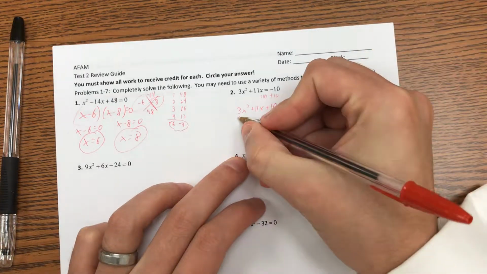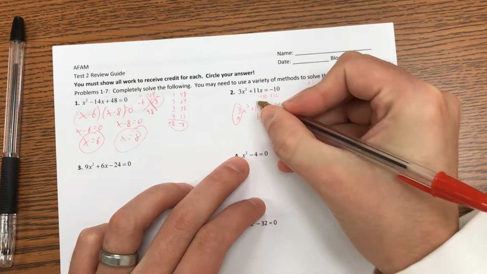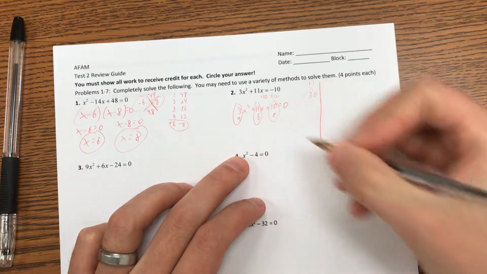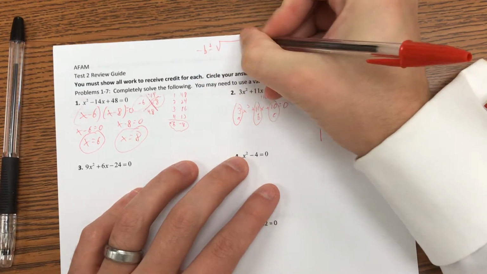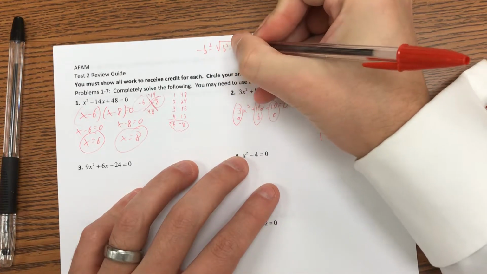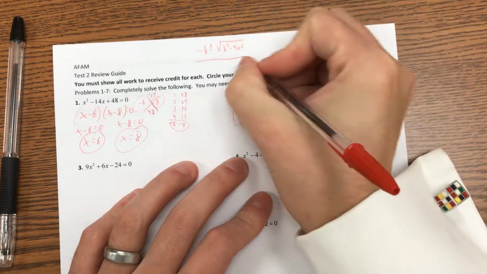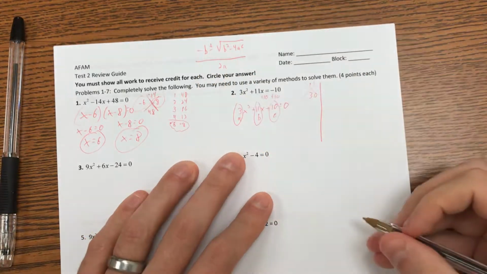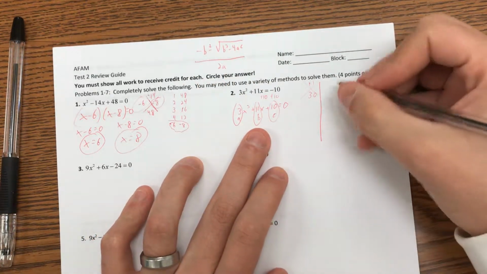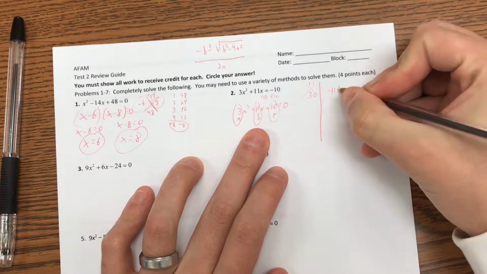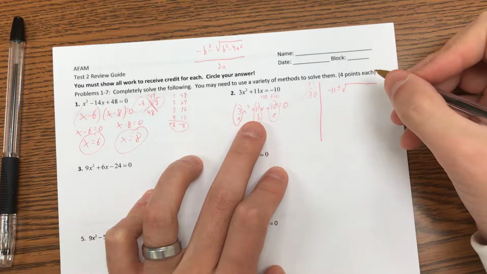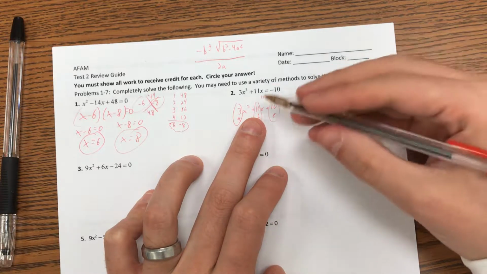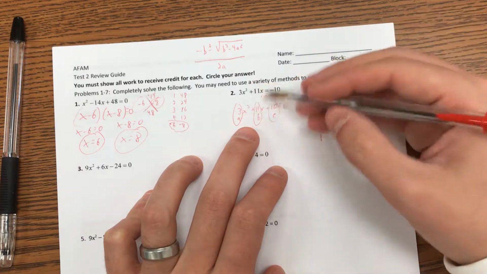So in quadratic formula, a is 3, b is 11, and c is 10. And the quadratic formula is negative b plus or minus the square root of b squared minus 4ac all over 2a. So b is 11, meaning negative b is negative 11. B squared, I strongly suggest squaring b in your head, not using a calculator. That way you don't risk accidentally squaring a negative and getting a negative, because anything squared is positive.